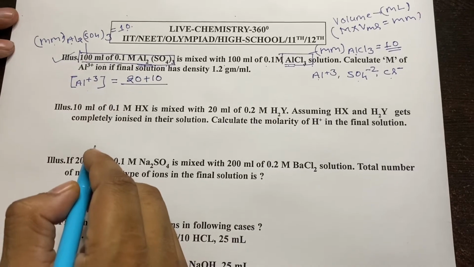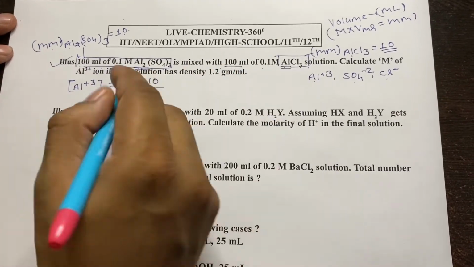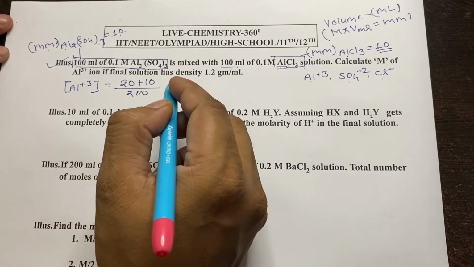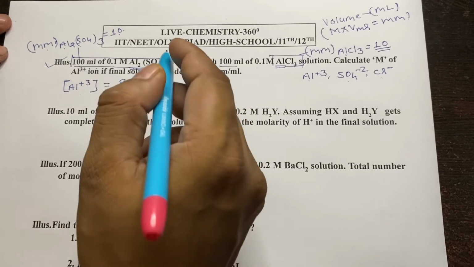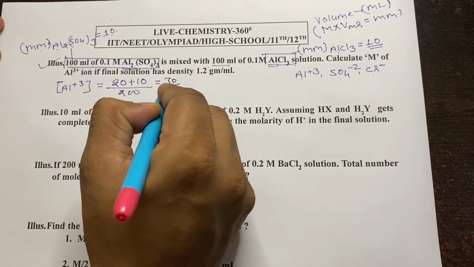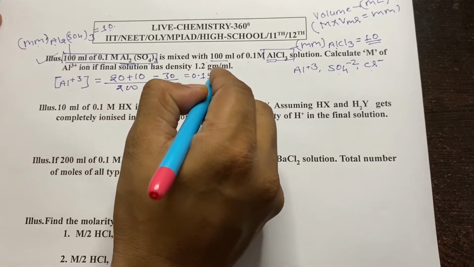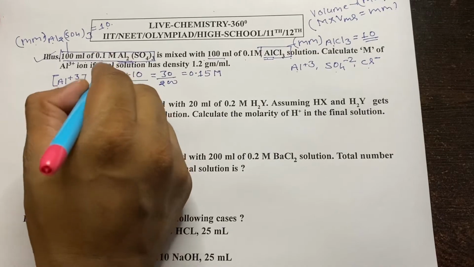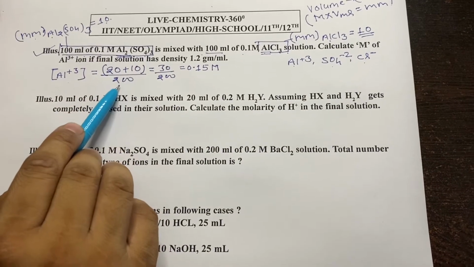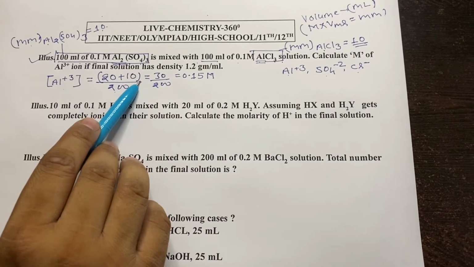We will divide this by the total volume, which is 100 plus 100, that is 200 ml, right? So this will give 30 upon 200, which is equal to 0.15 M. And it is to be noted that in the numerator we have millimoles and in the denominator the volume in ml, so we are not multiplying by 1000.